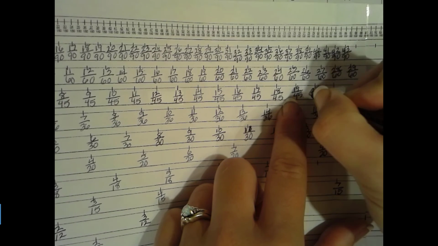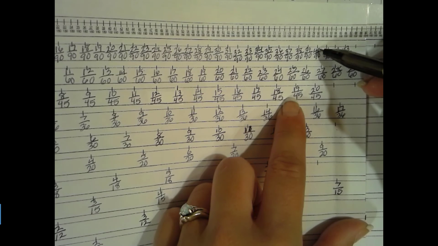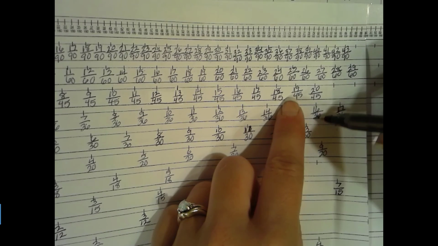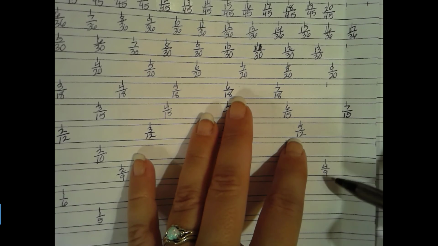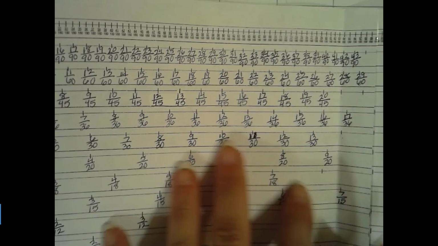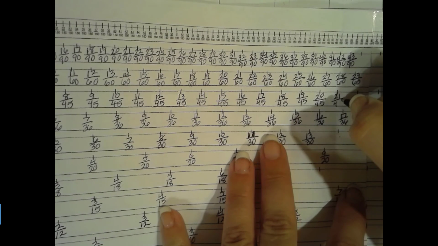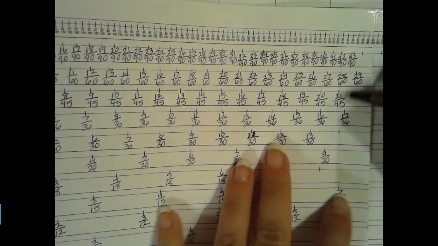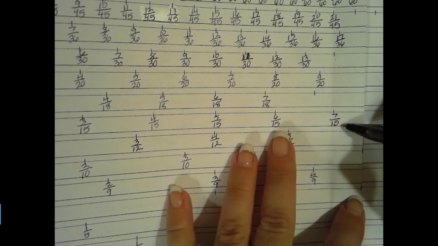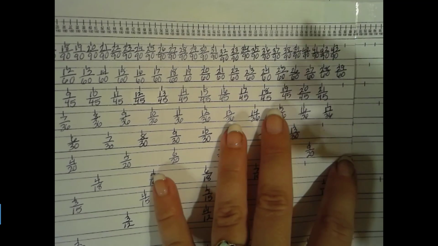So 20/45 is equivalent to 40/90, to 16/36, and 4/9 was the simplest form for that one. Okay, then we have 21/45, which is equivalent to 28/60, 42/90, and 7/15 is our equivalent fraction in lowest terms.